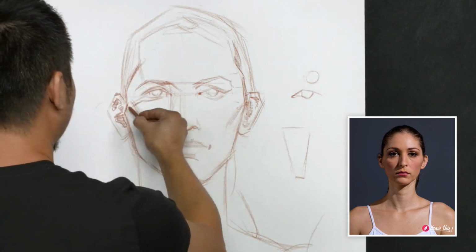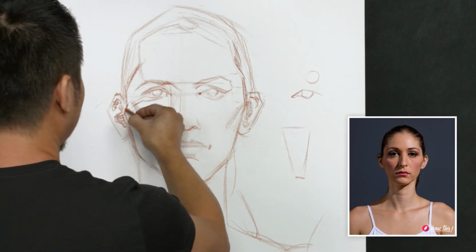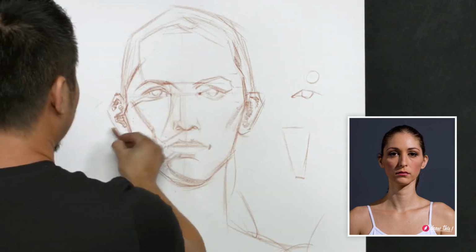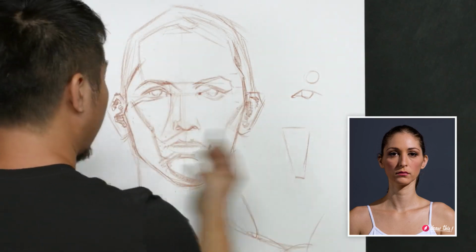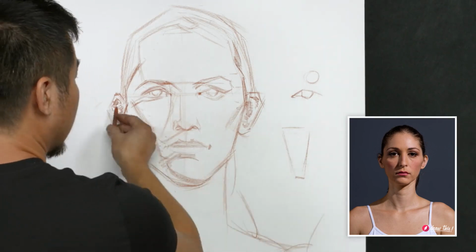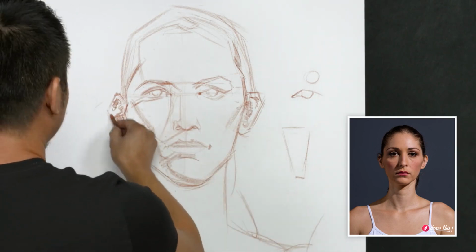Again, I still follow that apex right here, that cheekbone. Everything, I'm still thinking about the harmony, how the gesture flows, how all the gesture relates.